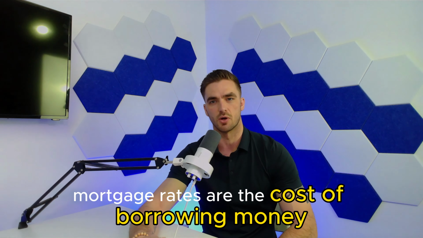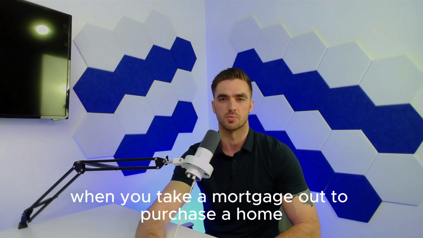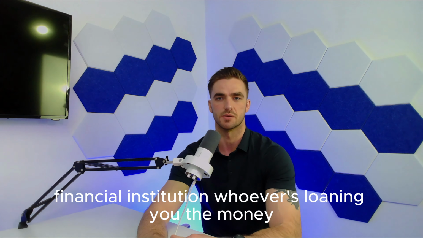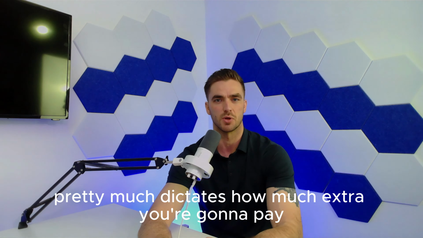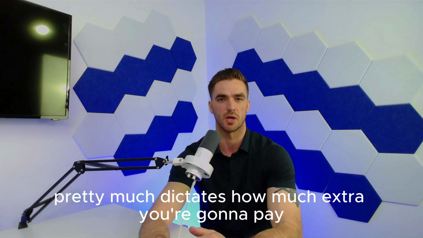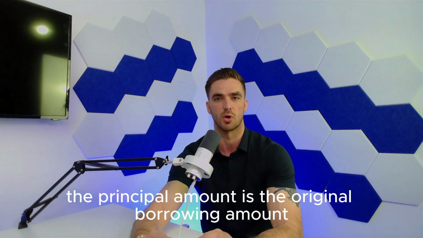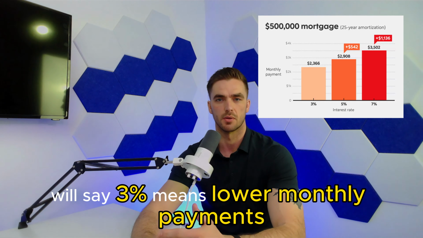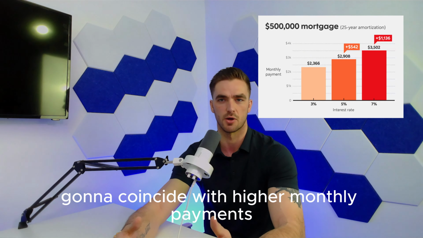So essentially mortgage rates are the cost of borrowing money represented as a percentage of the total loan that you're going to take out. When you take a mortgage out to purchase a home, the lender, either the bank, financial institution, whoever's loaning you the money, charges you interest on the loan. The interest rate, which is the percentage, pretty much dictates how much extra you're going to pay on top of the principal amount that you borrowed. So the principal amount is the original borrowing amount. A low mortgage rate, for example 3%, means lower monthly payments, where higher interest rates are going to coincide with higher monthly payments.